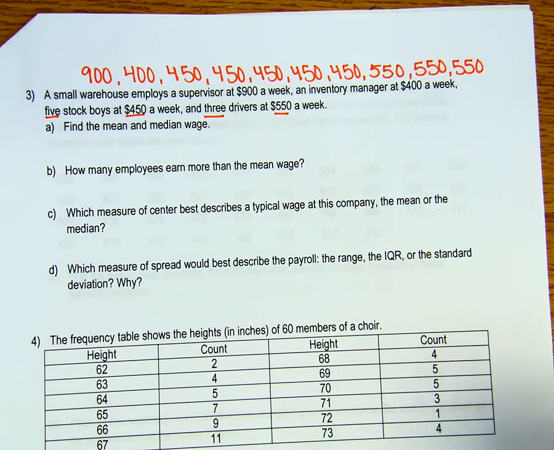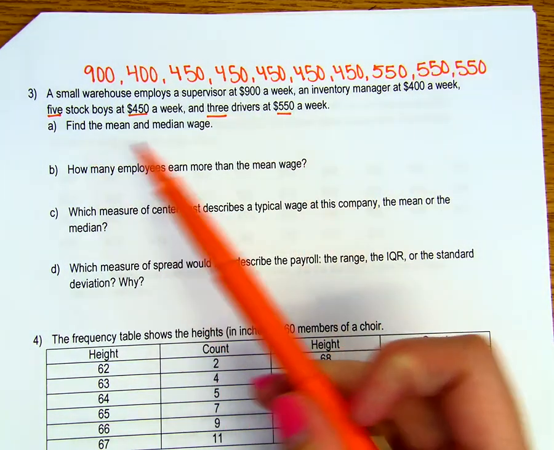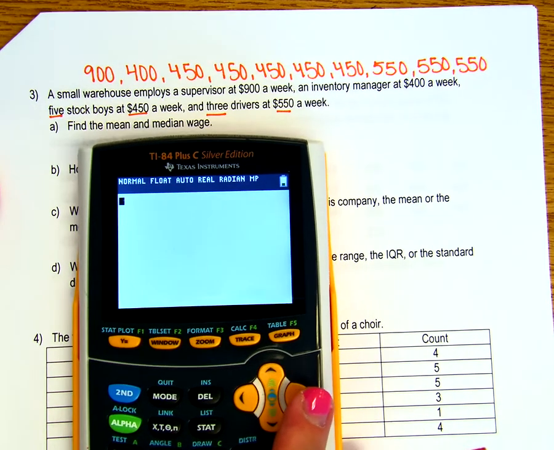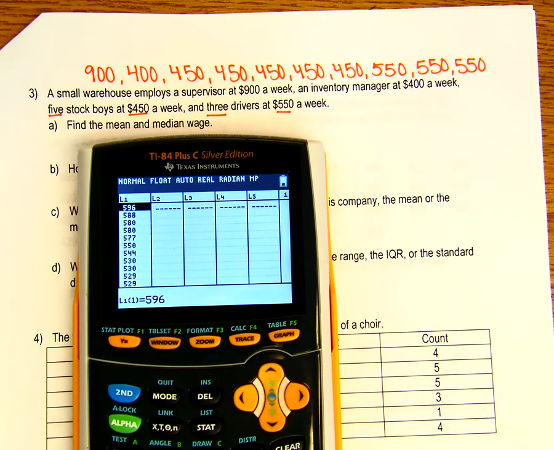Then it's asking us to find the mean and the median wage. Well, we can take these numbers and plug it into our calculator to find the mean and the median. So let's do that. Remember to plug it into our calculator, we hit Stat, Edit. If you have information in your calculator already, you need to go up here to L1 and press Clear, Enter. Do not ever press delete, otherwise it'll delete the whole column. Or if you want, you could always reset your calculator. That'll put it back into the normal mode.